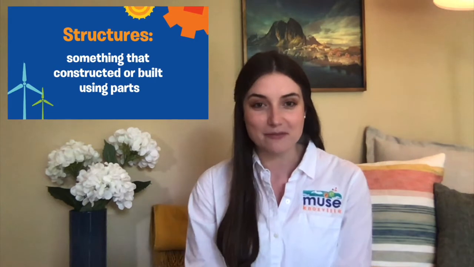In STEM structures, you become an engineer building structures. Do you remember what the job of an engineer is? An engineer is someone who uses their skills in math and science to solve a problem. What were some examples of structures? A structure could be a building or a bridge that's made up of parts.